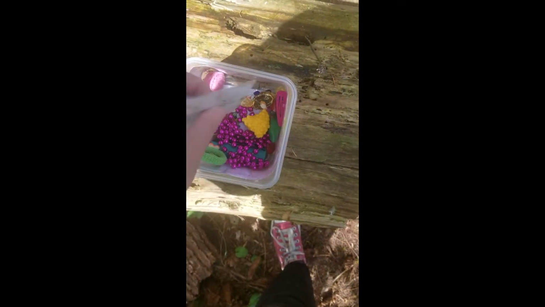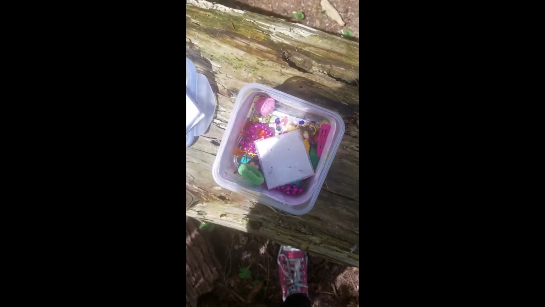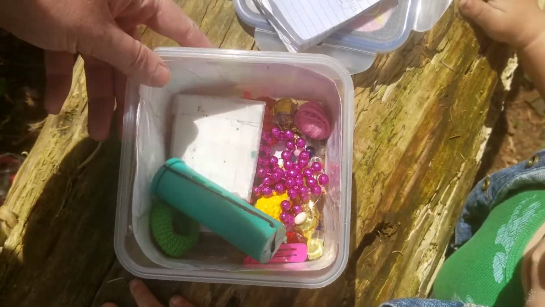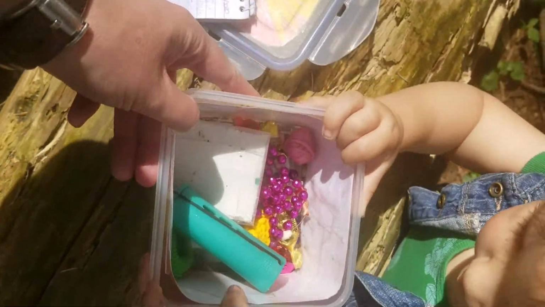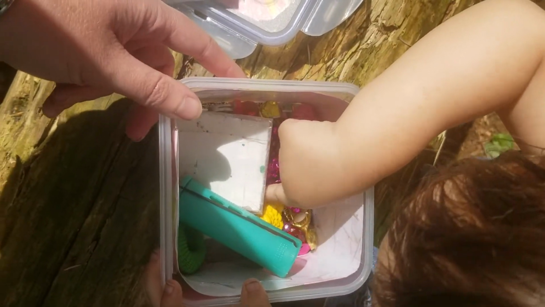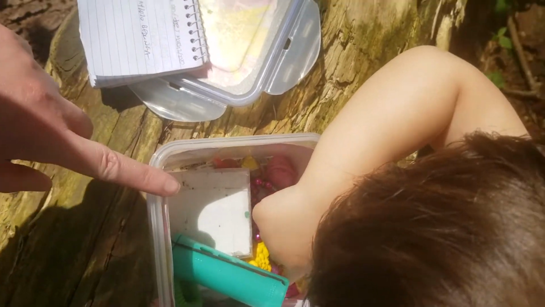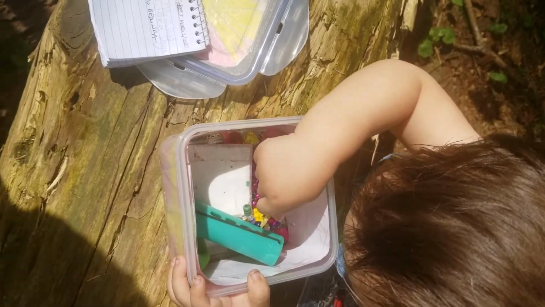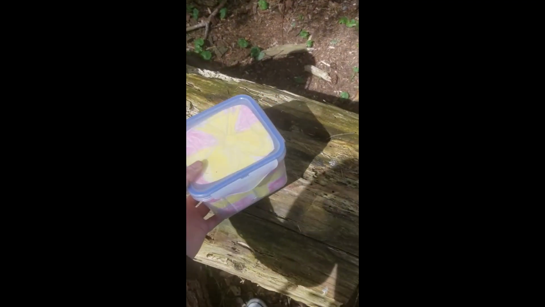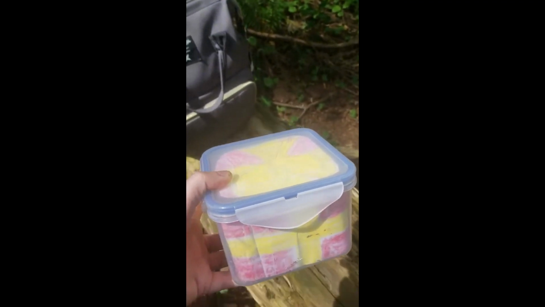And then the stuff on the inside is called swag. The swag is stuff that you trade for, so if you take something out, you should put something in that's just as good as the thing that you took out. So once you have gone through the geocache and done any trades you want and signed your name in the logbook, it's important to re-hide the geocache where you found it for the next person to find.